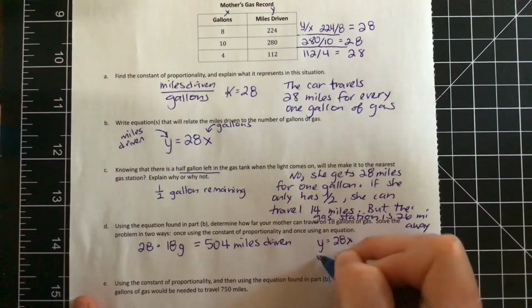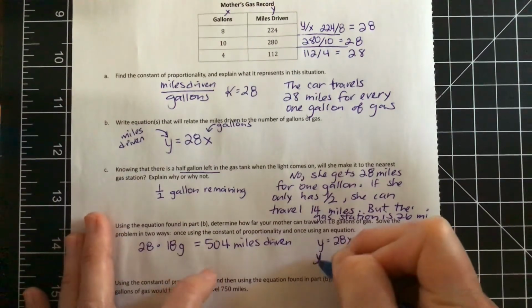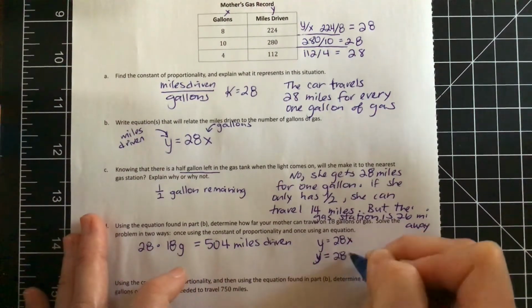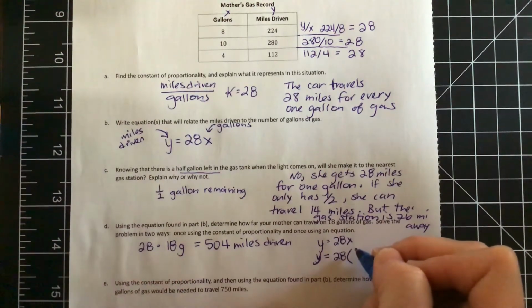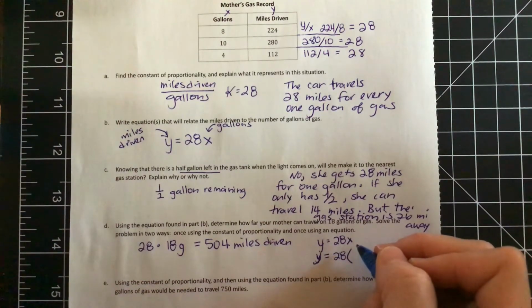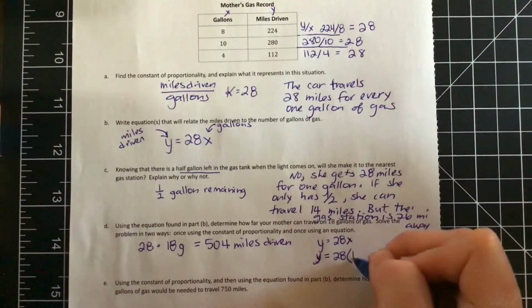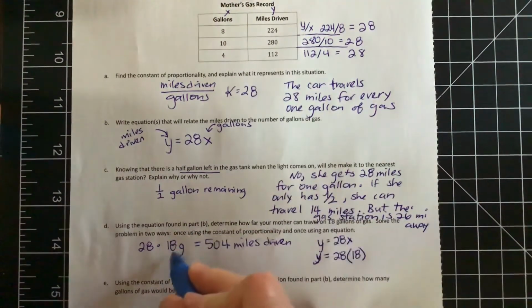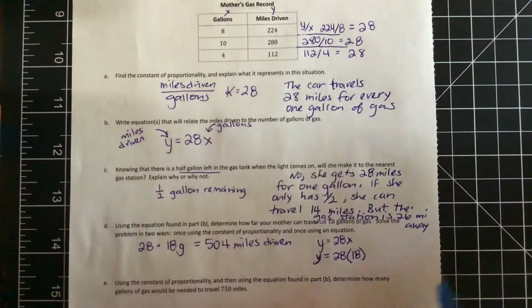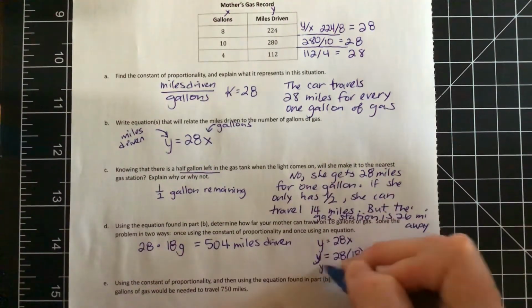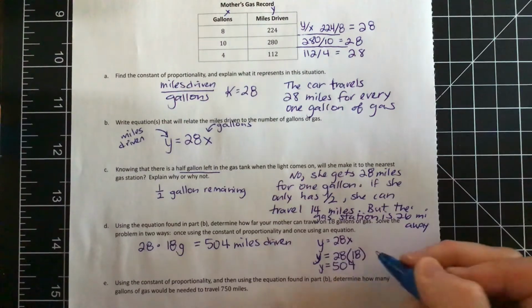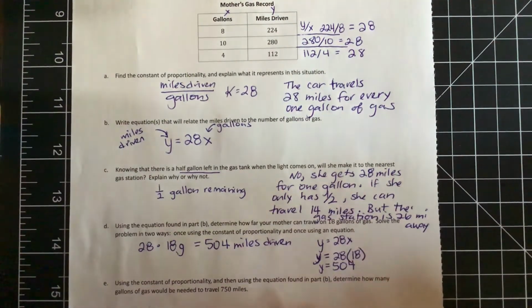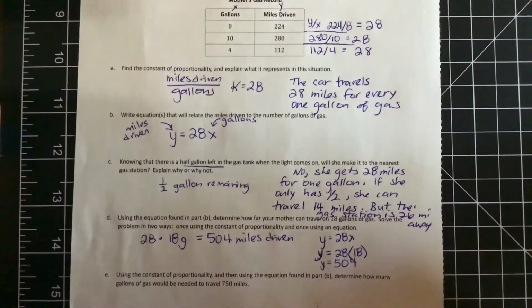well, we don't know y. I mean, we do over here, but we wouldn't. So y equals 28 times x, which we would know, right? Because it would be 28 times 18. That's what gallons is, right? x is gallons. And so it would be y equals 504. And so to explain it, you could say your mother can travel 504 miles on 18 gallons of gas. I'm not going to write it though because I'm out of room.